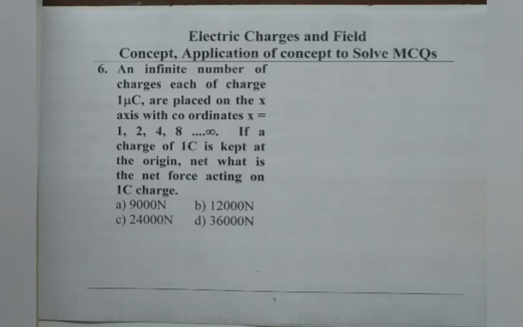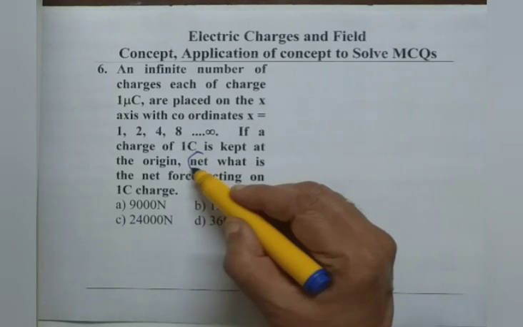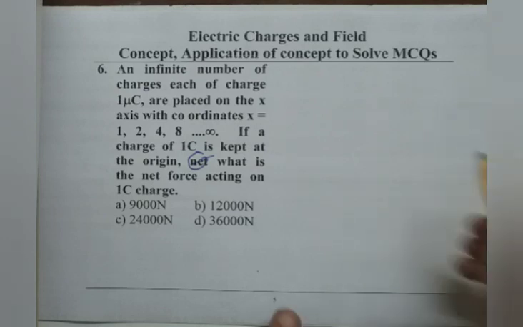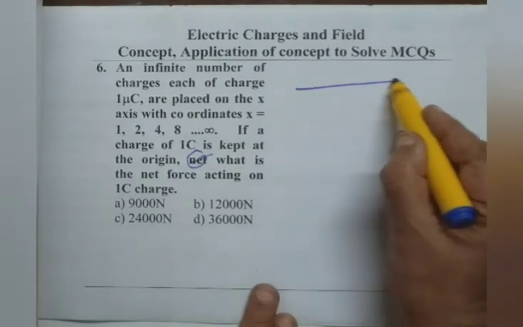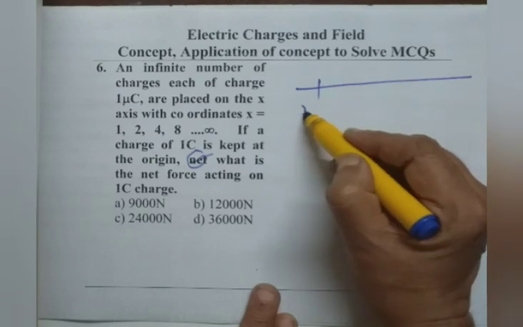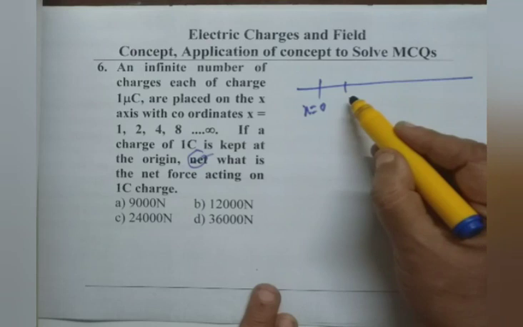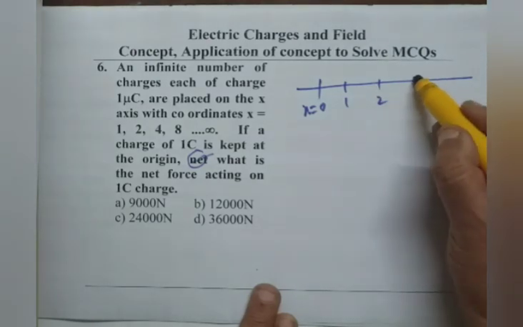If a charge of 1 coulomb is kept at the origin, what is the net force? There is something wrong. We remove that. What is the net force acting on the 1 coulomb charge? Say we write the figure first and then we learn how to solve this. Say this is x equals 0, the origin, and we mark the points 1, 2, 4.